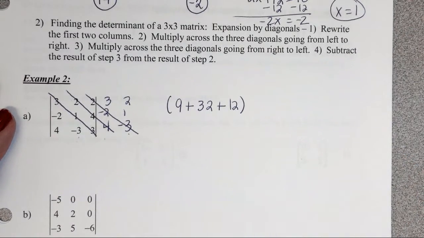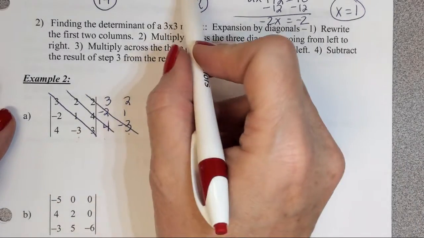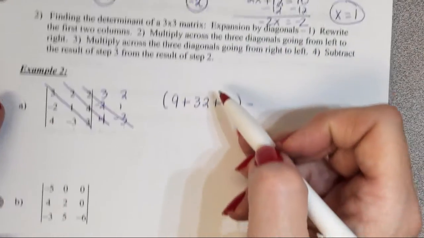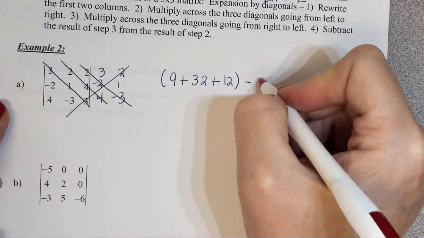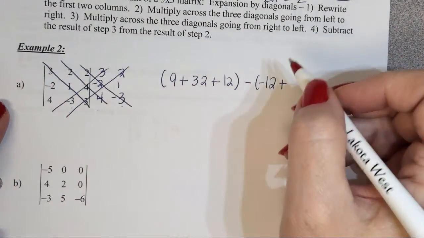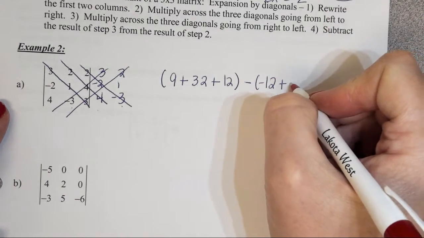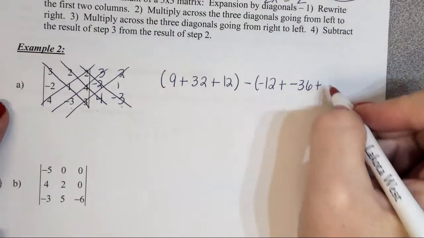Then I subtract what I get when I go backwards, just like we did up here. These were positive minus what we got here. So when I subtract, going backwards, that's going to be -12. Plus, that's going to be 36, -36. Plus, go back this way, 8.